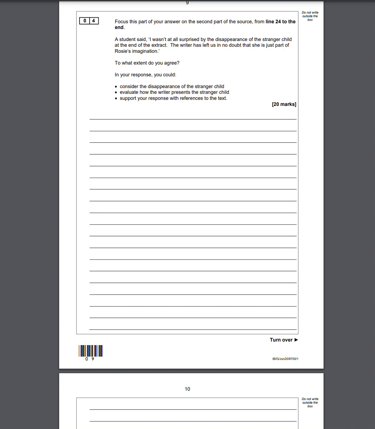I would choose one argument all the way through. So if you choose to agree, then all your paragraphs should agree. If you disagree, then all your paragraphs should disagree. In addition, remember you must be thinking about how it makes you think, feel, and imagine as the reader. This is all about the effect on you as the reader. That is incredibly important. So have a think about how you are affected as the reader for this question.